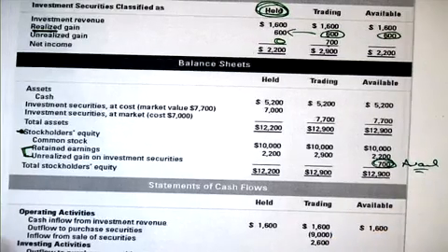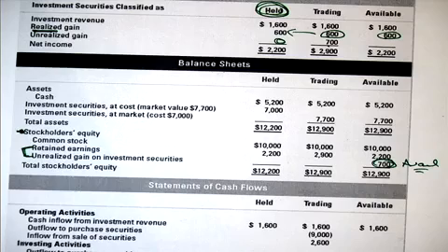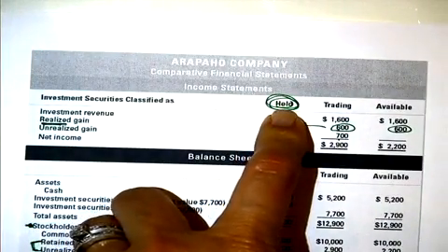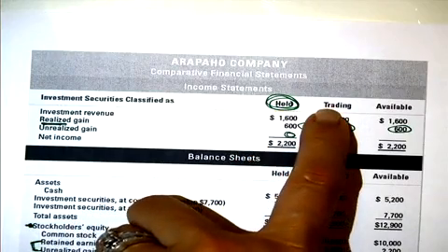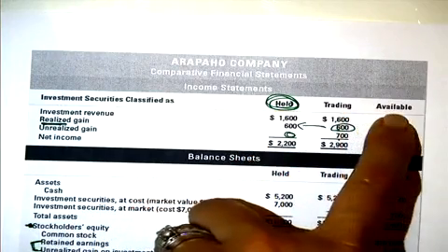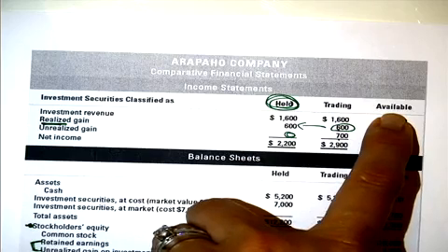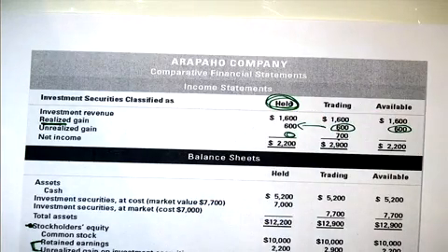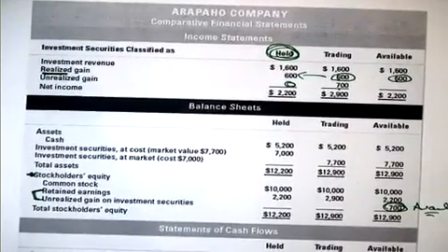Those aren't held with the intent to make a short-term profit. So you have to understand why they're classified the way they are. It's to give stockholders an understanding of the riskiness of that company. How risky are you if you just have held to maturity? Low, medium, high. Low. Trading. High. Available? Medium. Do you understand what that's getting at? It really does help investors to understand what the riskiness of a company is.